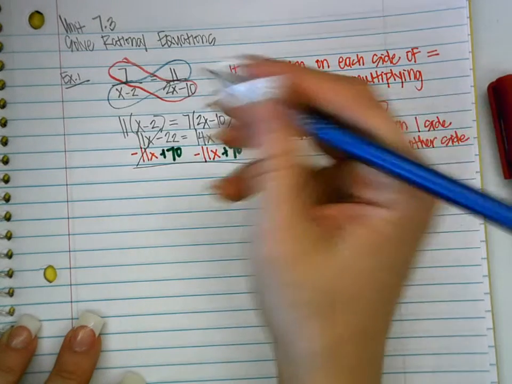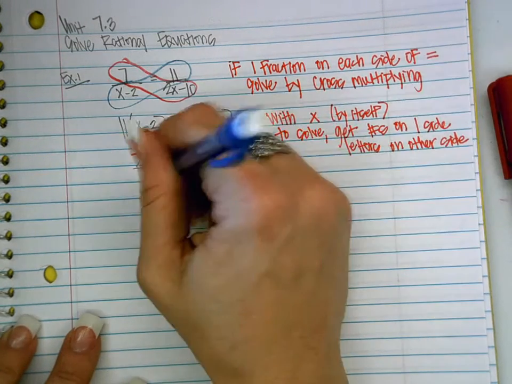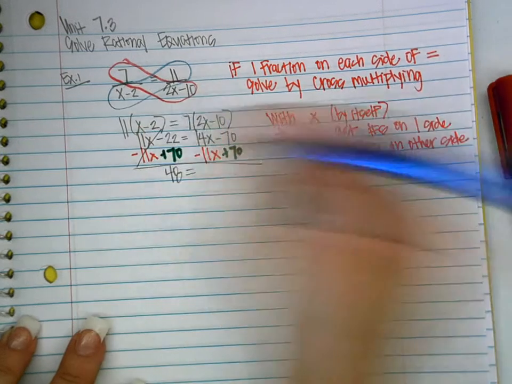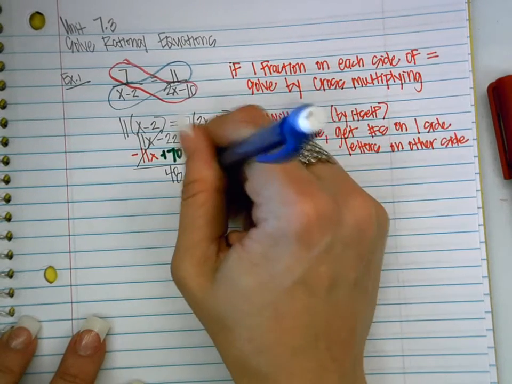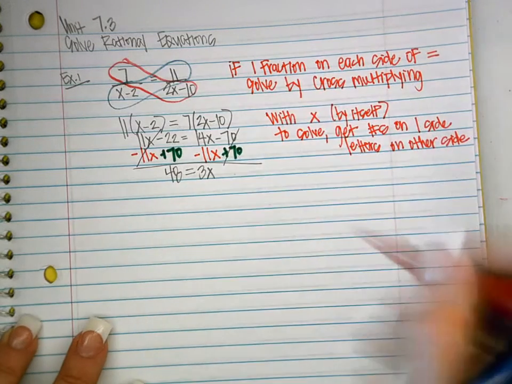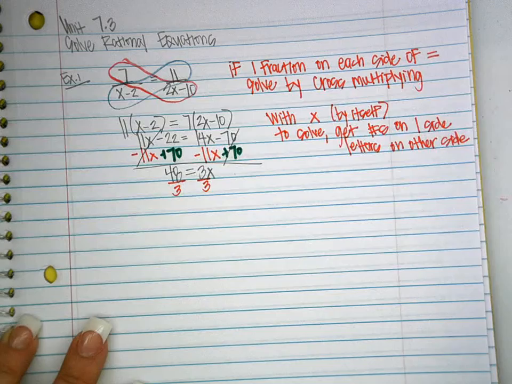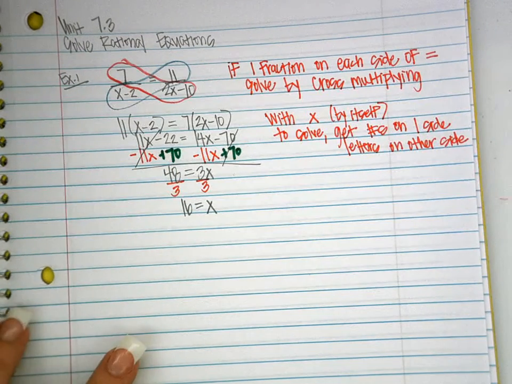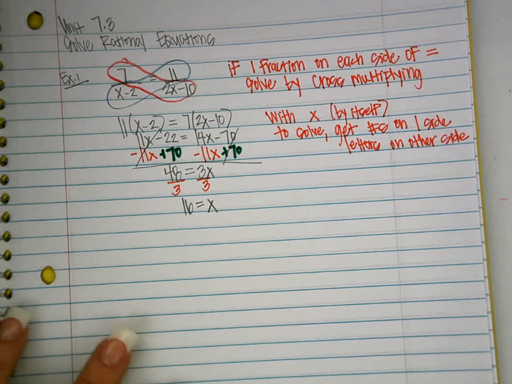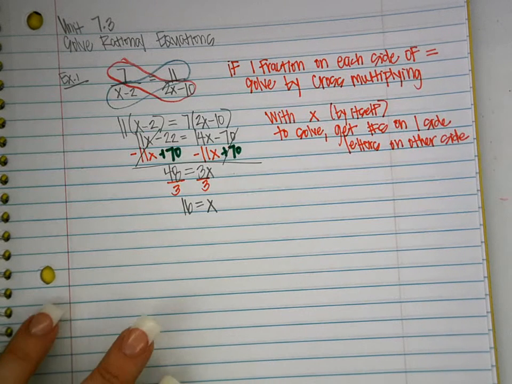Negative 22 and positive 70 gives you 48, equals, these go away, 14x minus 11x gives you 3x. Then to get x by itself, divide both sides by 3. 48 divided by 3 gives you 16, so 16 equals x.